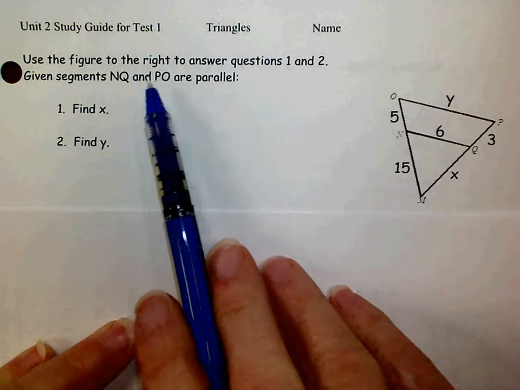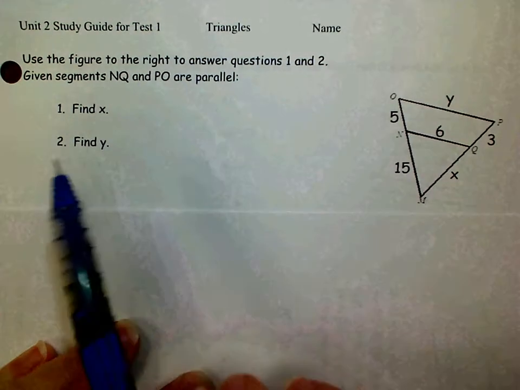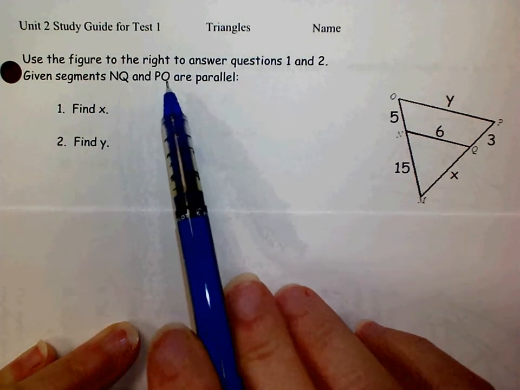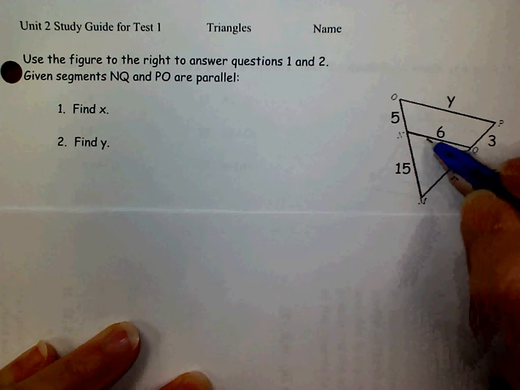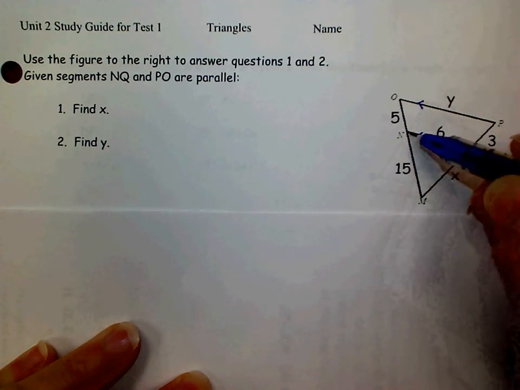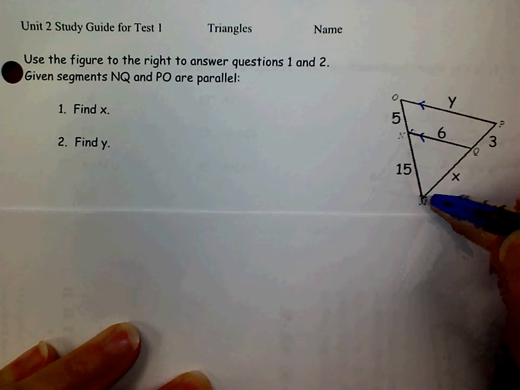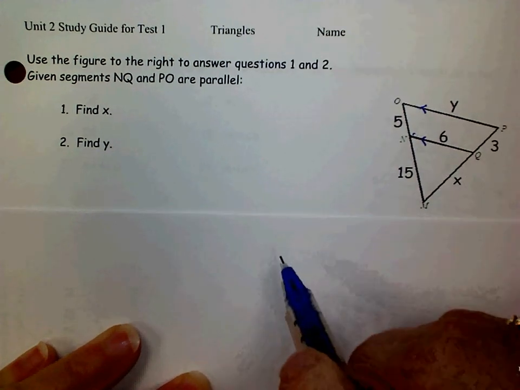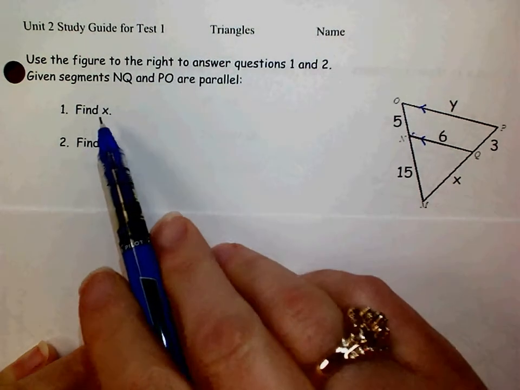Use the figure to the right to answer questions 1 and 2. We are given that segments NQ and PO are parallel. So given the fact that these two lines are parallel makes this triangle MQN similar to this triangle MPO. So we have two options when solving for x.